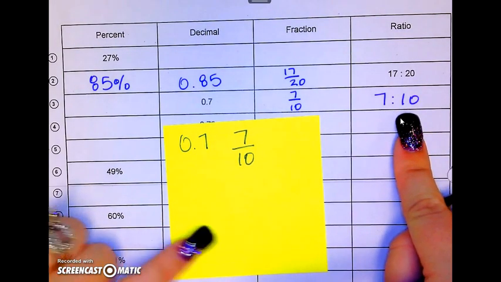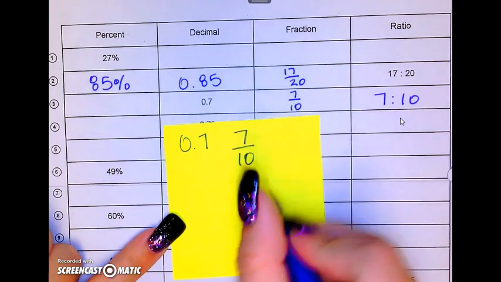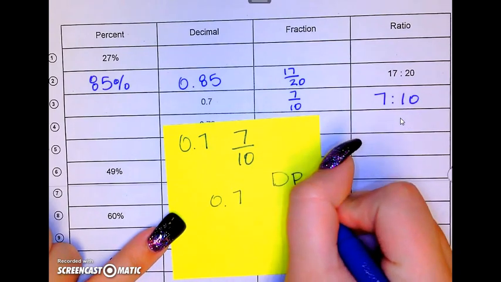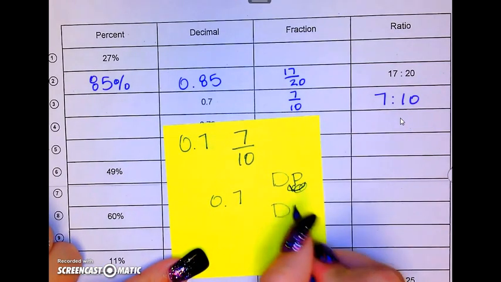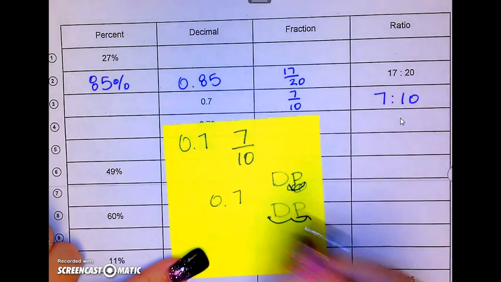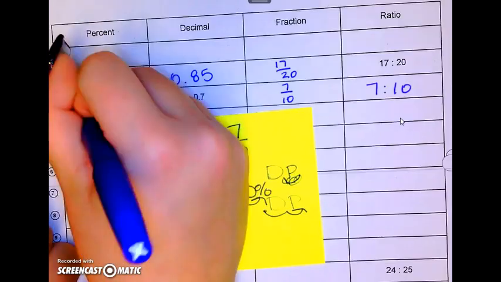Okay? Now let's go the other direction. Let's convert this decimal to a percent. So if I have this decimal, if I went 2 times to the right to go to percent, remember you just use Dr. Pepper. You're at a decimal, you want to make it a percent, so you go 2 times to the right. Okay, and this one I have to add a 0, so it's 70%.